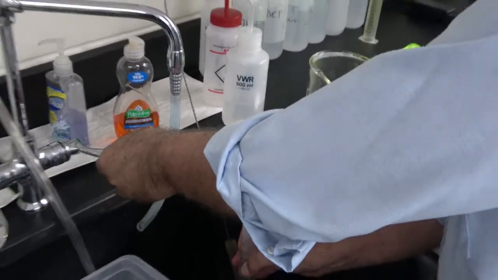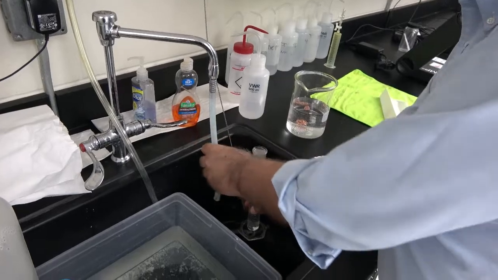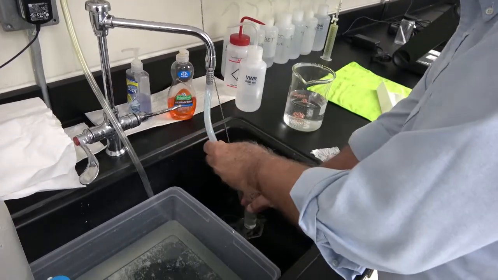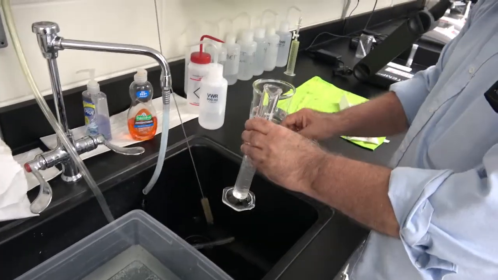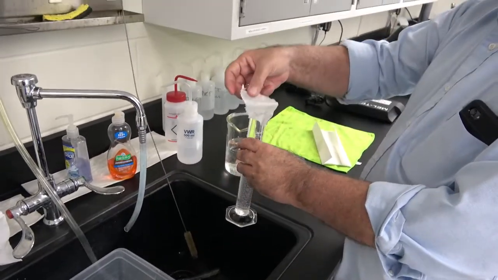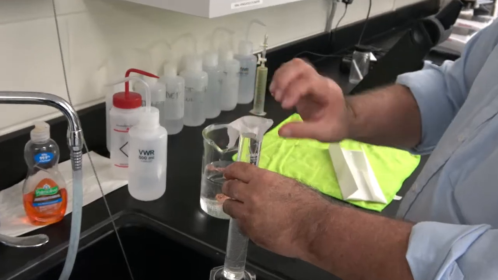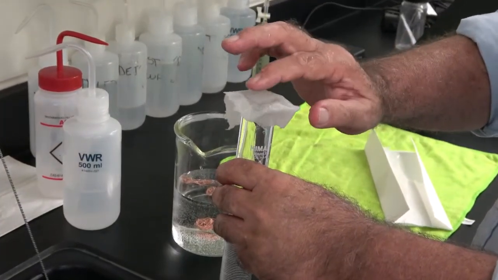If we have air bubbles, we have to add a little bit more water, so that when we put the paper on it, no air bubbles are formed.